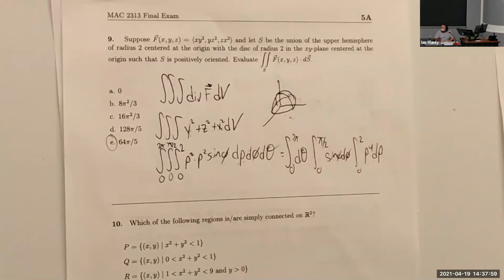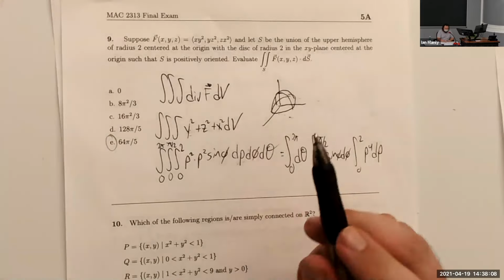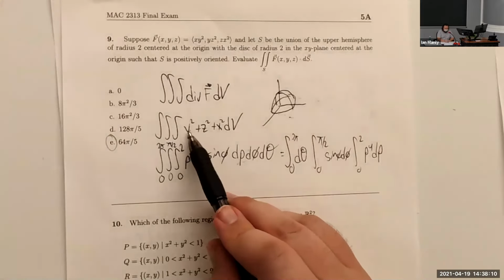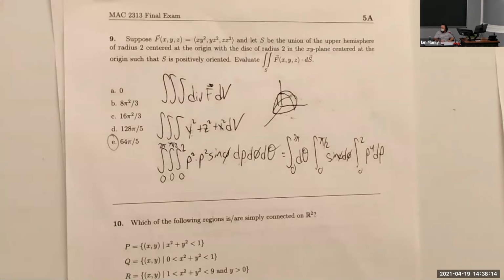So let's see here. Can you do half of the sphere volume formula? Well, we're not just integrating dV here, we're integrating rho squared. So it's a bit more complicated than that. If we were doing the triple integral of 1 dV, then yeah, we could have done just the volume of the sphere.